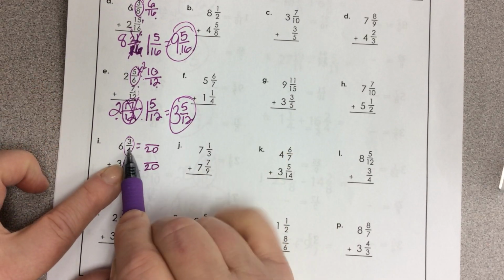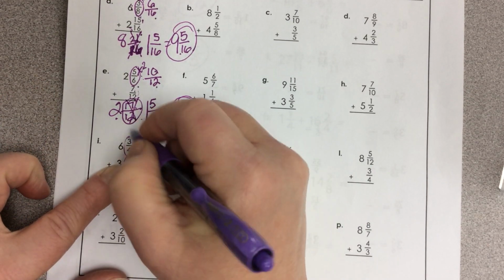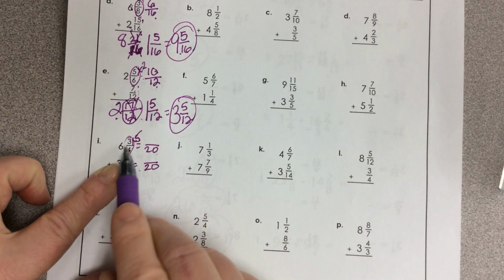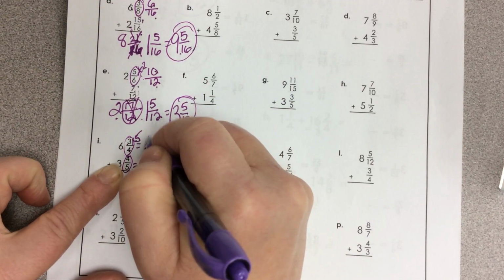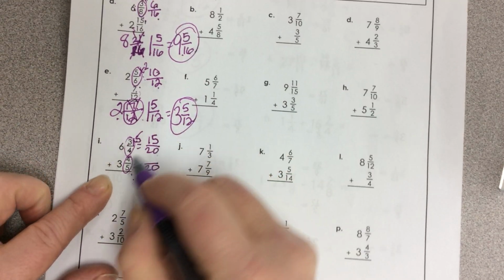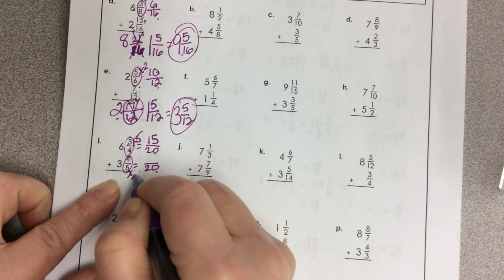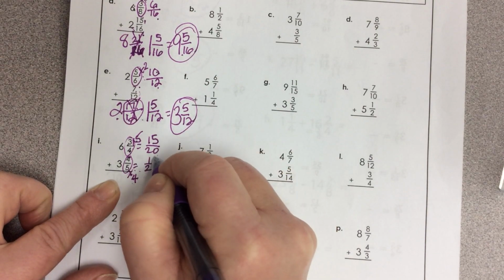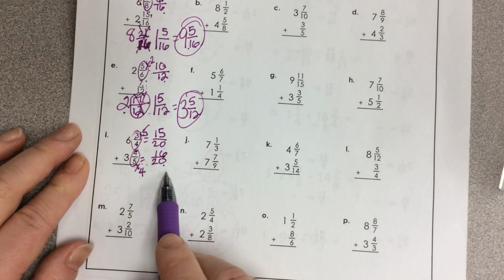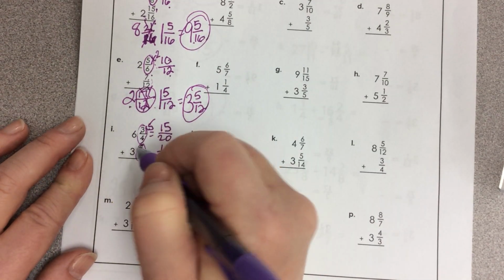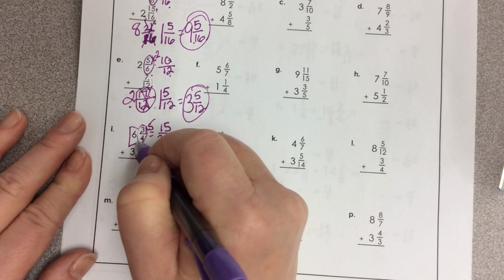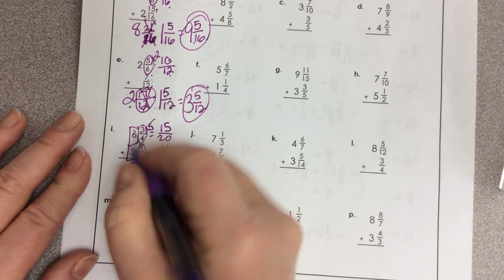To make 4 into 20, we just multiply by 5. So multiply the numerator by 5 and you get 15. It's 15/20. To get this one to have a denominator of 20, we multiply by 4. 4 times 4 is 16. So we have 16/20. Now let's go back to our whole numbers. 6 and 3. 6 plus 3 is 9.